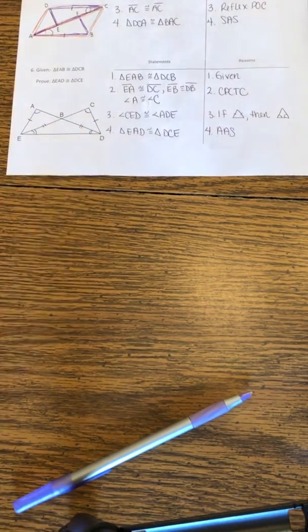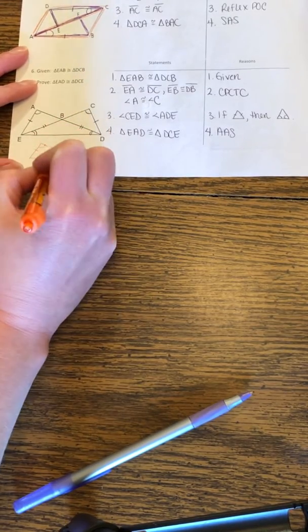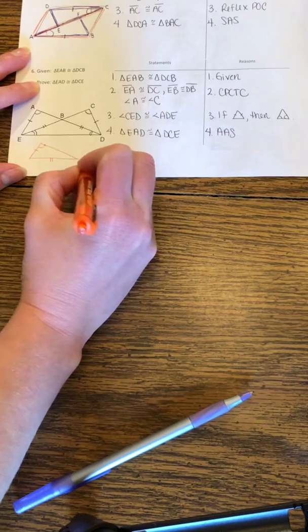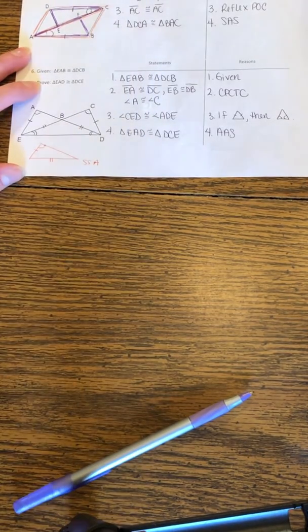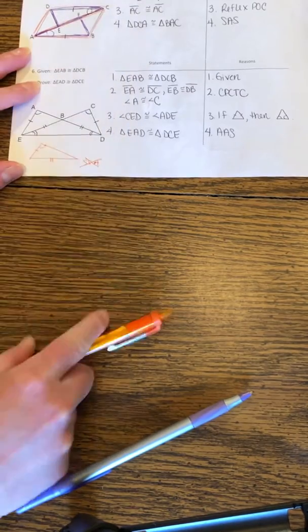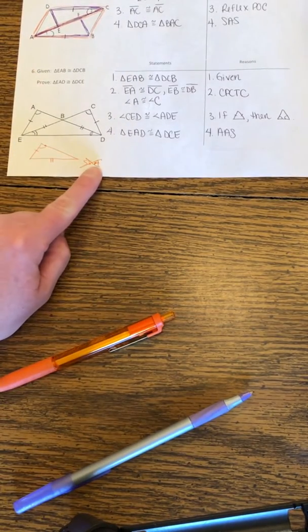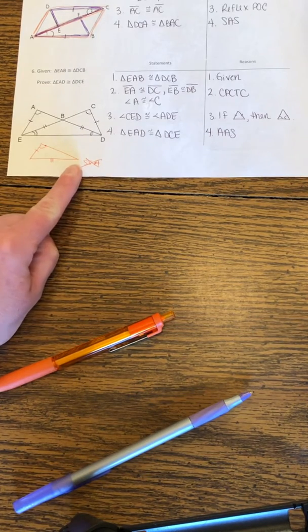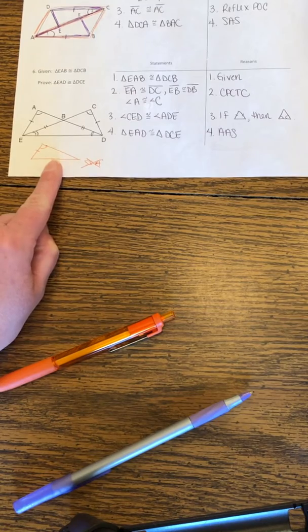But then if we used that, this would be side angle, which again is not a congruence shortcut. It is not something we should be writing on our paper, especially if we put the A in front in this acronym. So side angle is not a congruence shortcut.